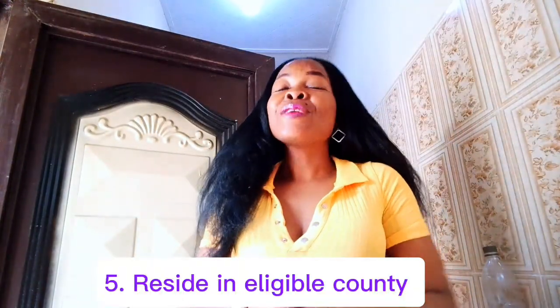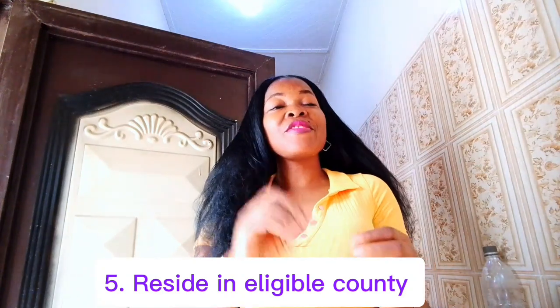That brings me here. If you reside in an eligible country, there is a way you can invite someone to manage your page. So if you want me to manage your page, you can let me know in the chat, because if you reside in an eligible country, we'll be able to join this Facebook content monetization.